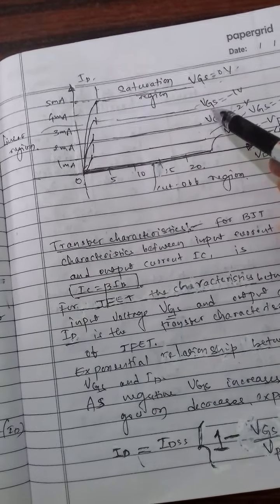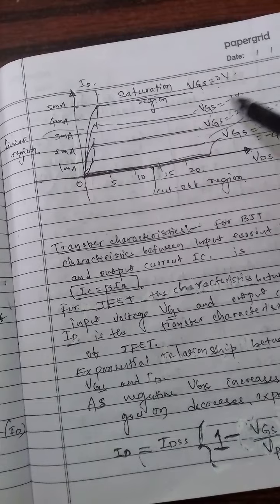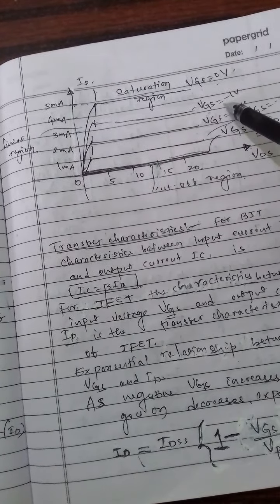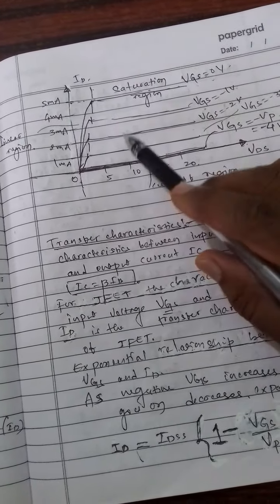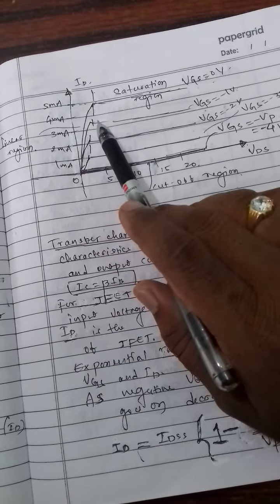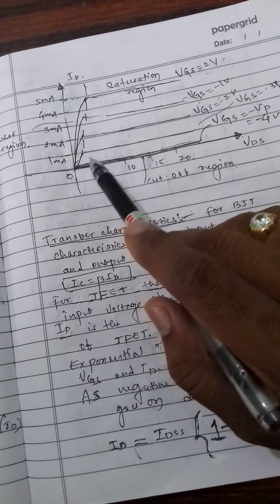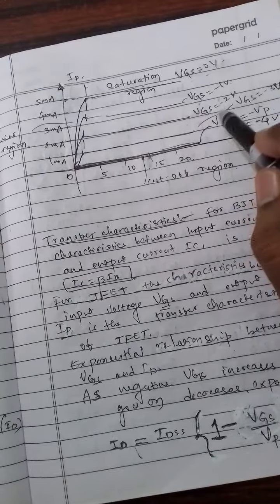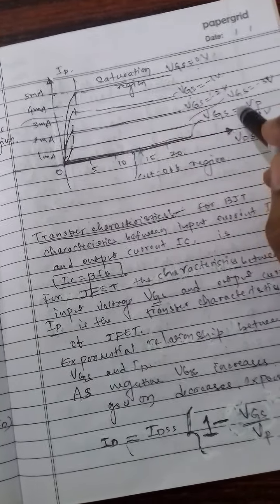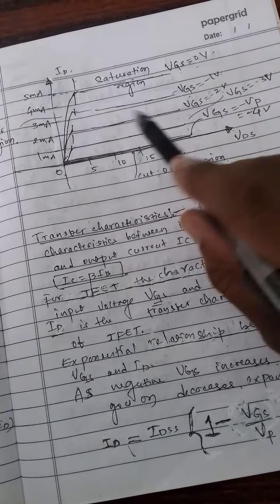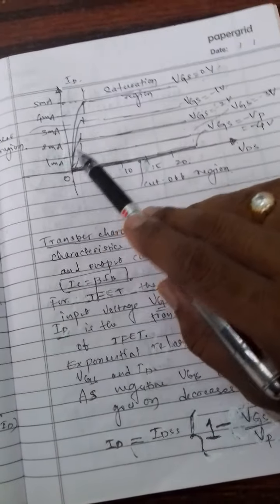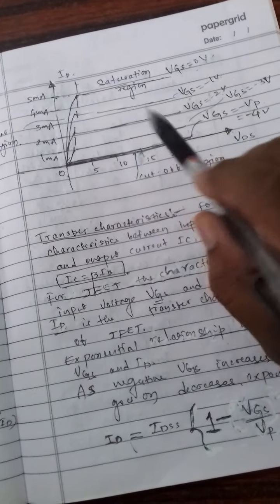As a negative value of VGS is applied, equal to minus 1 volt, the saturation drain current decreases, and the saturation VDS also decreases. Again, when VGS is equal to minus 2 volts, and minus 3 volts, there is a further decrease in the saturation value of the drain current.